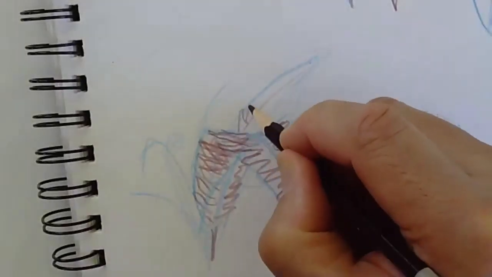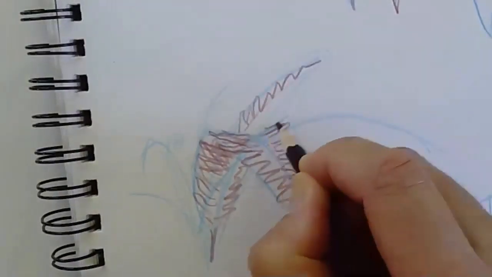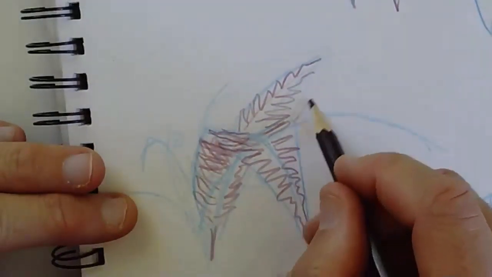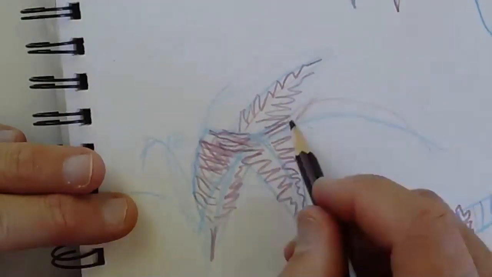And in the background, and then there's this one which we're seeing partially in side view.